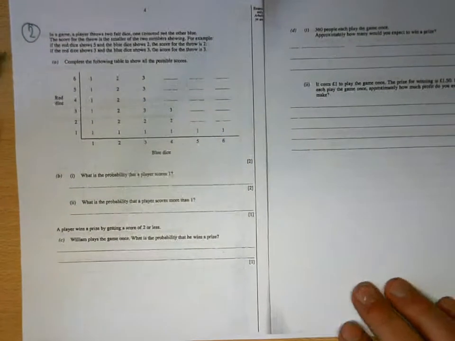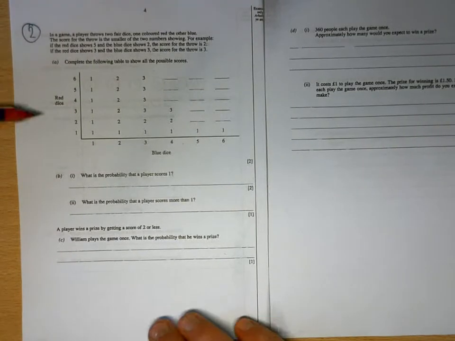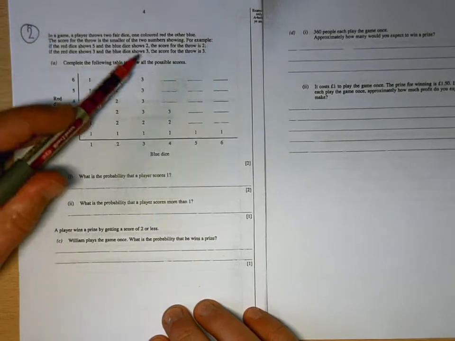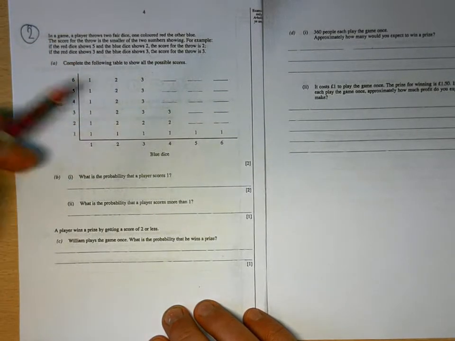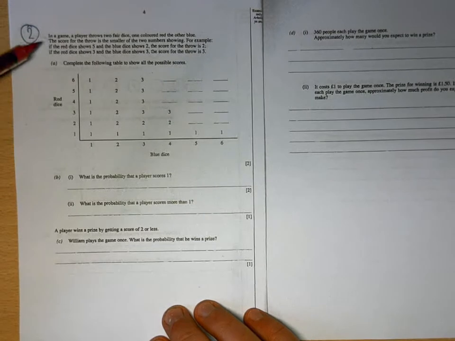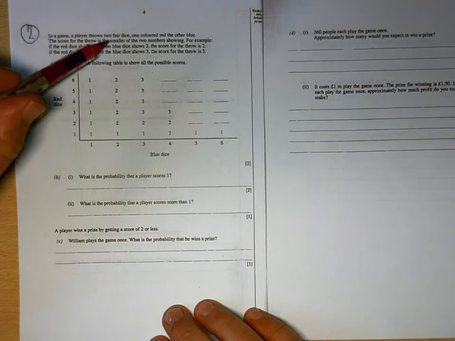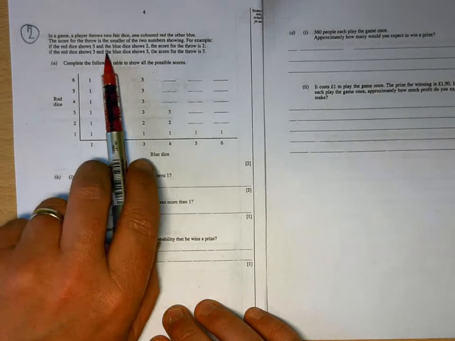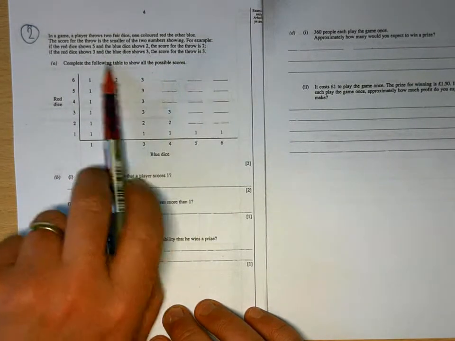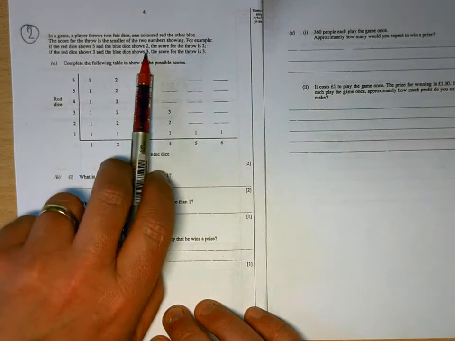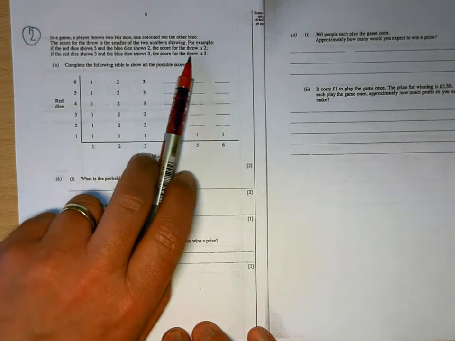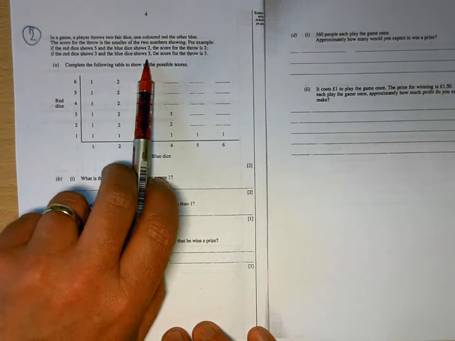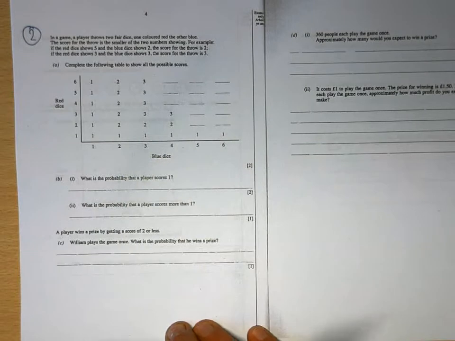So in this question, same thing again, except now we've got a red dice and a blue dice, and now we need to read this to find out what's happening to get the scores. So a player throws 2 fair dice, one coloured red, the other blue. The score for the throw is the smaller of the 2 numbers showing. For example, if the red dice shows 5 and the blue dice shows 2, the score for the throw is 2. If the red dice shows 3 and the blue dice shows 3, the score for the throw is 3.